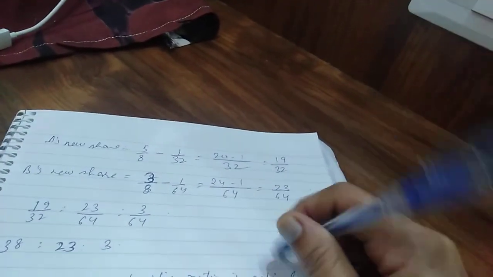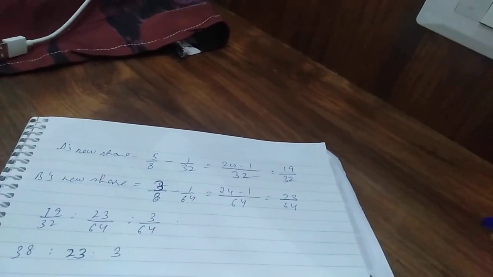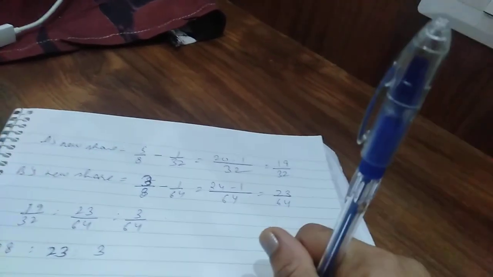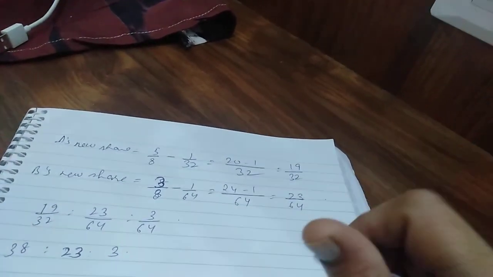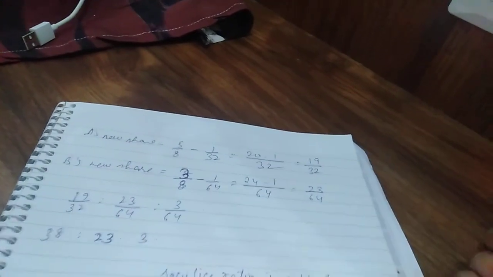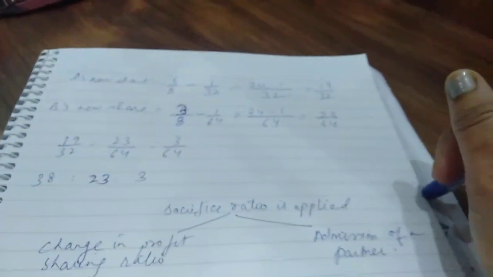These sums are very important. This from and of: if the word from is given, you will deduct, minus, simple. But if of is given, firstly you will multiply it, calculate the value of surrender, then deduct it in order to calculate the new ratio.